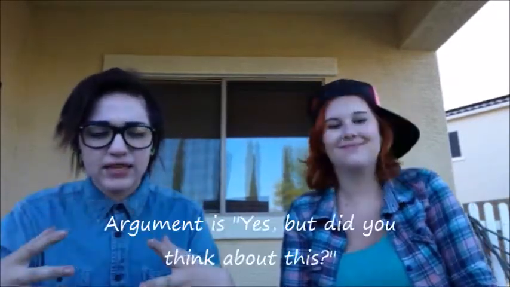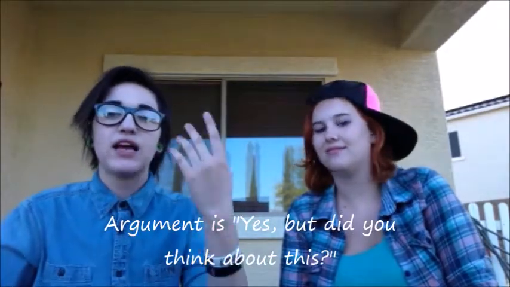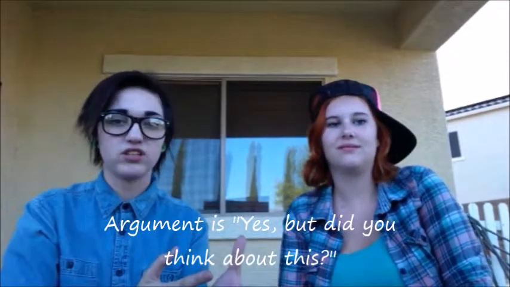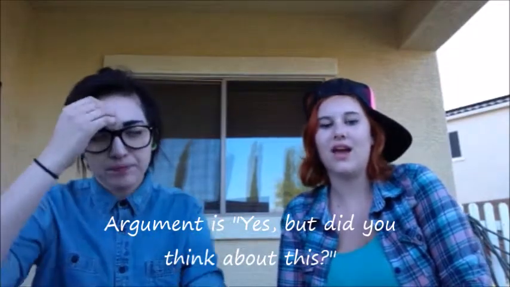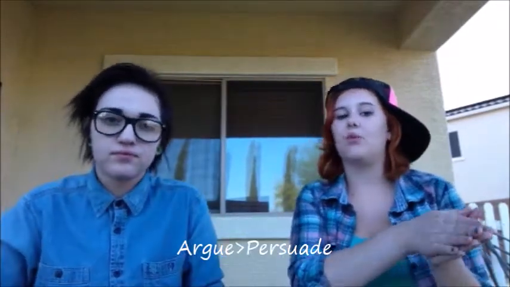Argument is going to work a little bit better because, just like the previous question, you have all of your different evidence points, so you see it work in other places. Argument also is giving the person something else to think about. It's not telling them what to think, it's making them think. You don't want to persuade people, you want to argue. It also just makes you sound more educated.